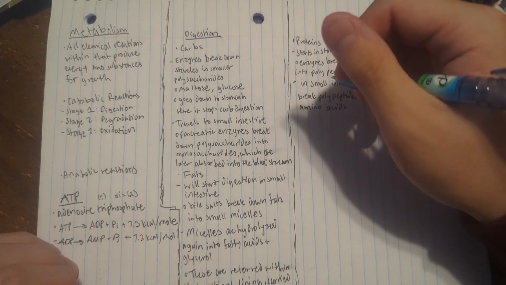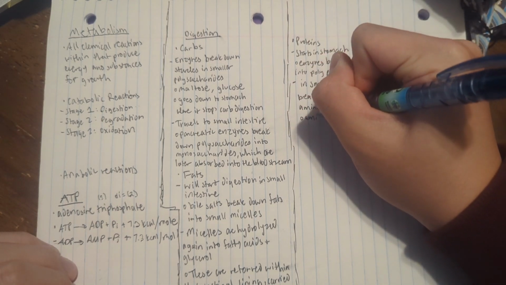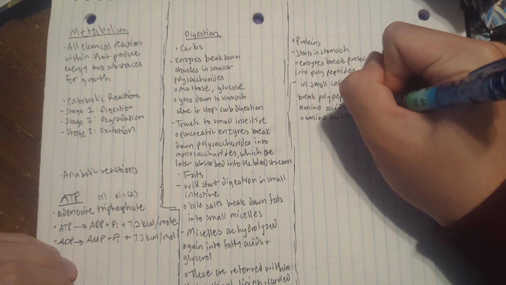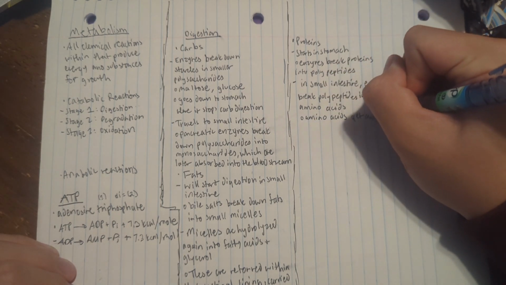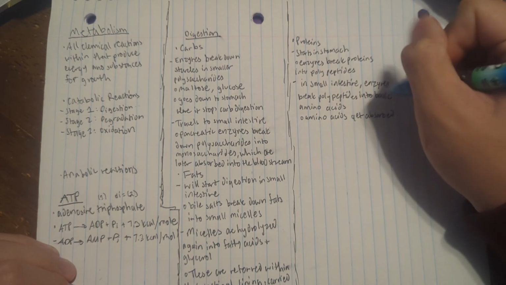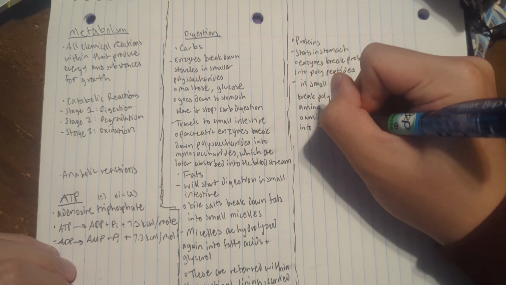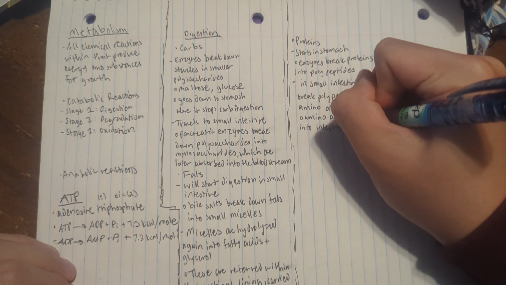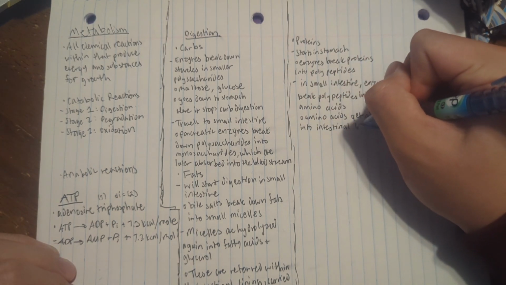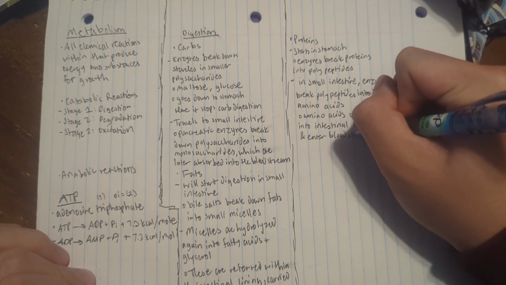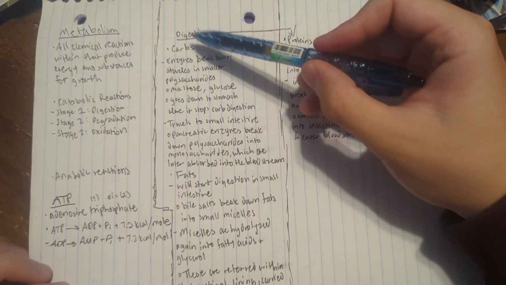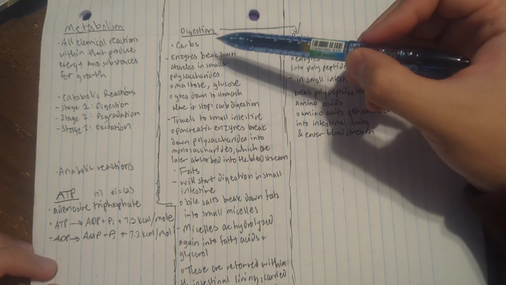And then those amino acids get absorbed into the intestinal lining and enter the bloodstream.